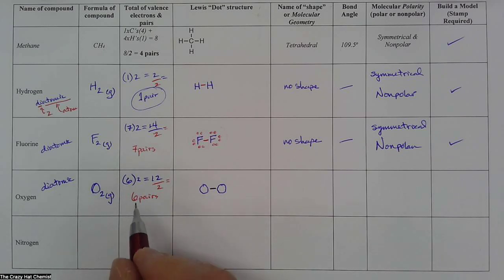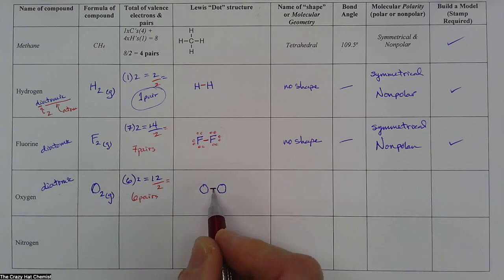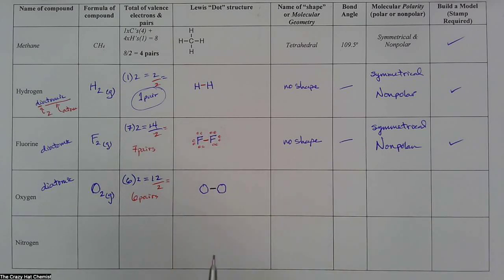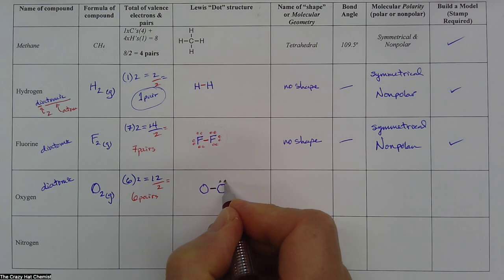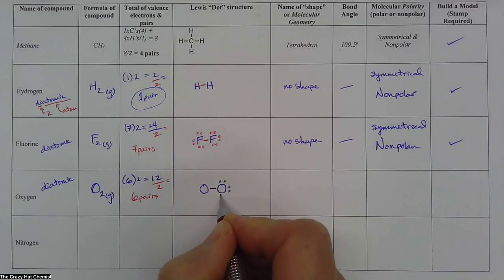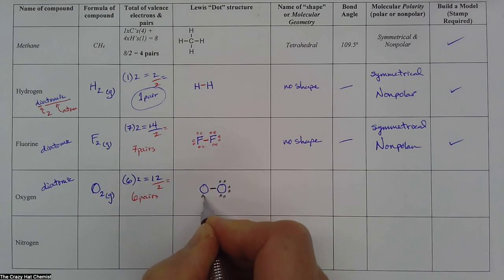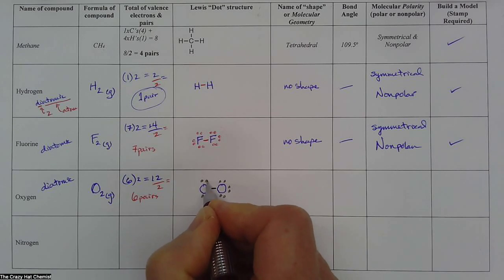Well, we have 6 pairs. We've used 1, so we have 5 left. I'm going to do this in pencil, and then you're going to see that I'll erase some of these and move some of them and not erase others. Okay? So 1, 2, 3, 4, 5, and 6.